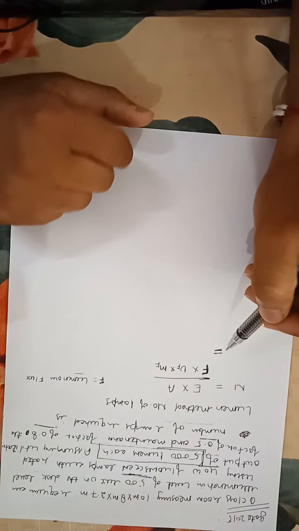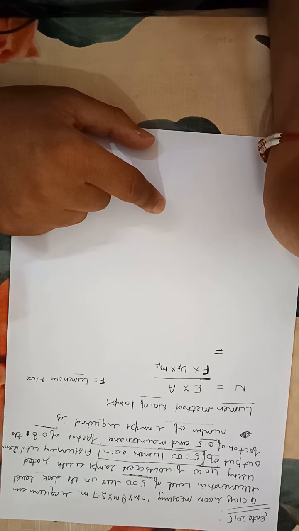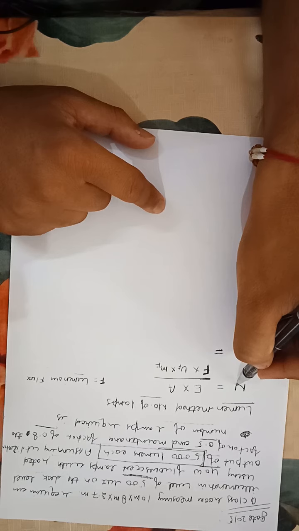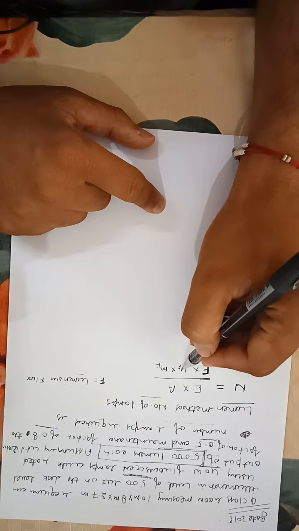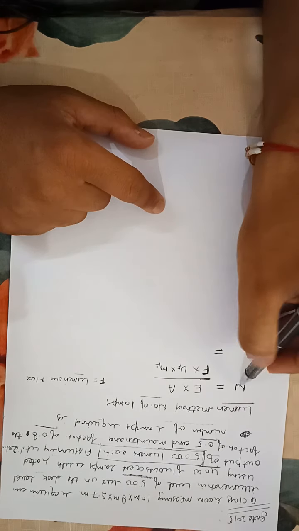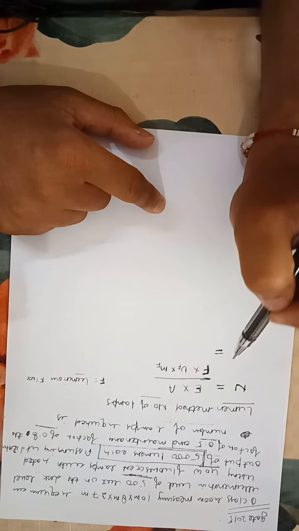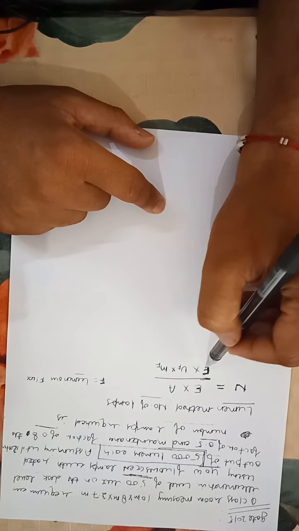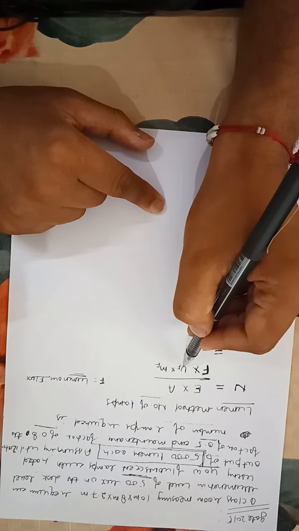So for the number of lamps, we know the lumen method. By the lumen formula, the number of lamps n is equal to E into A by F into UF into MF. Here n is the number of lamps, E is the illumination required, A is the area, F is the rated output or luminous flux of each lamp, UF, MF.